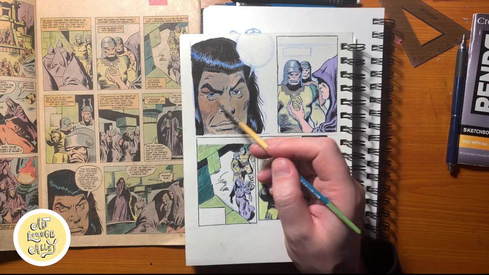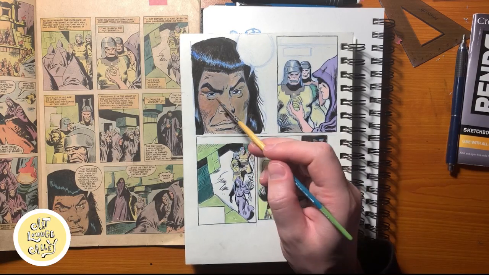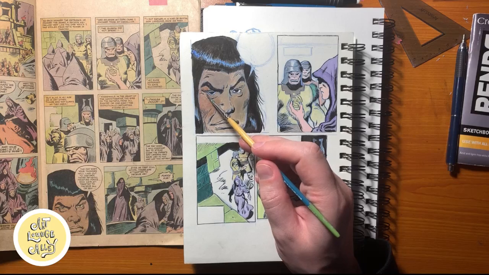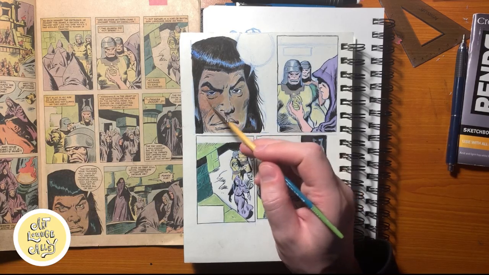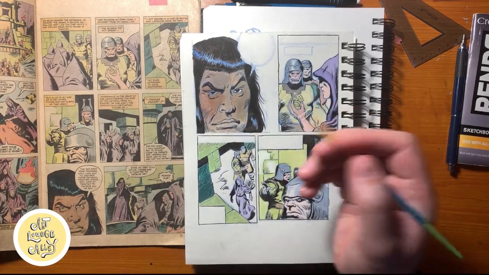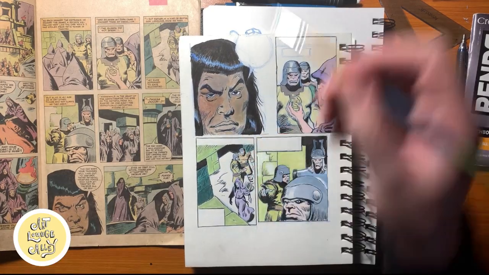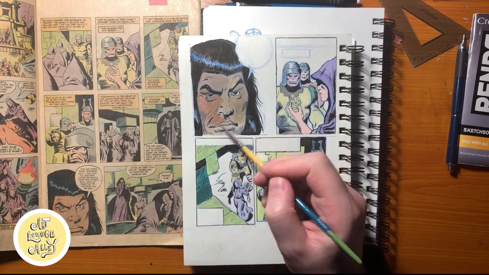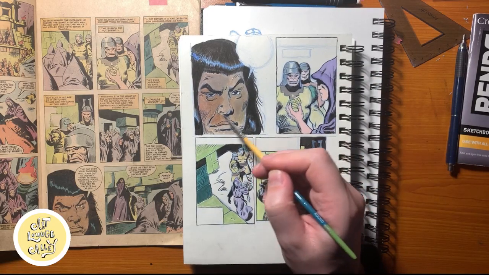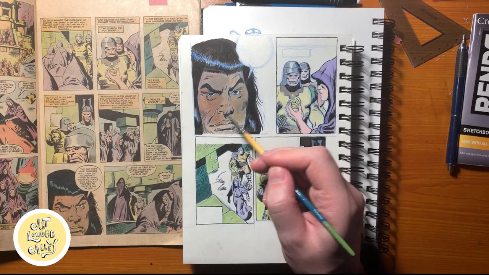I'm not too opposed to it because I think the previous color was well dried, and a little bit of water actually helps.